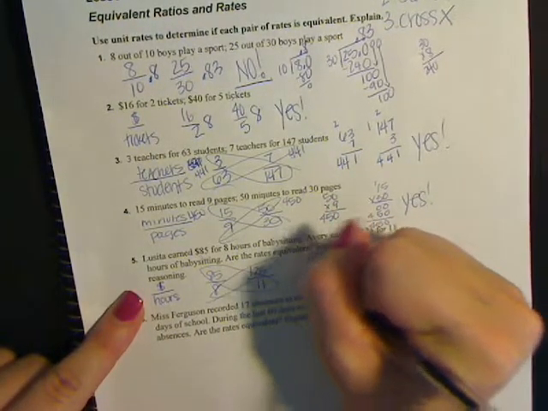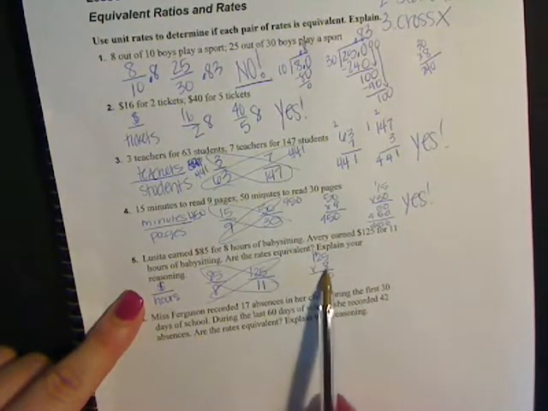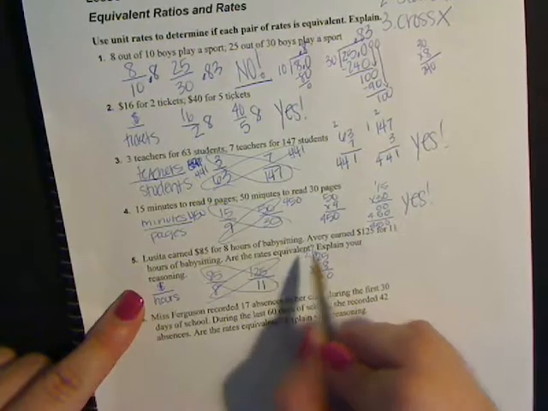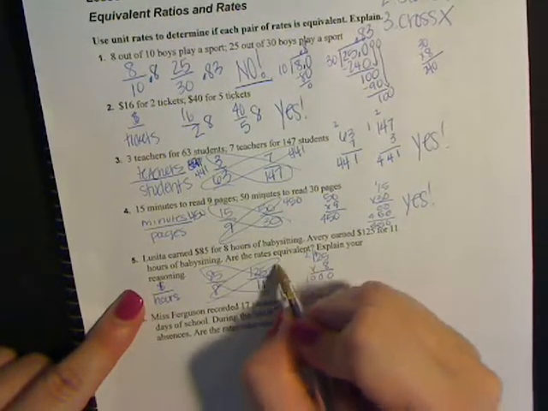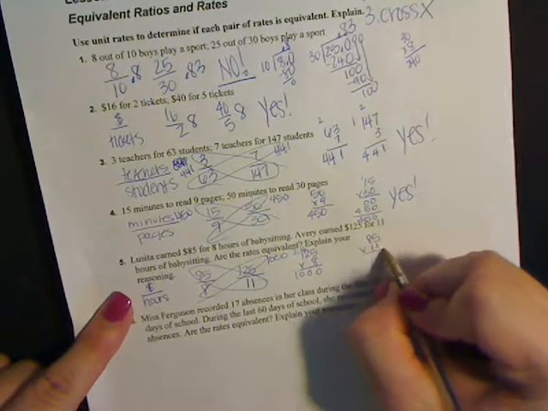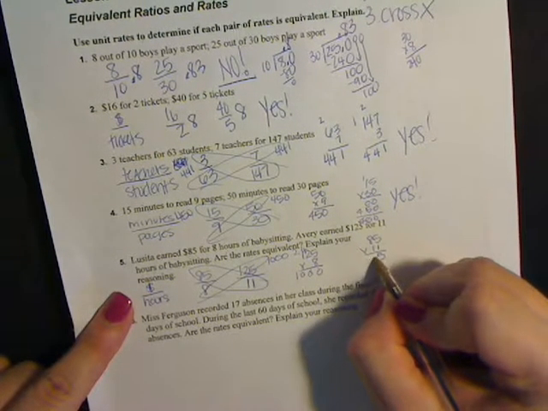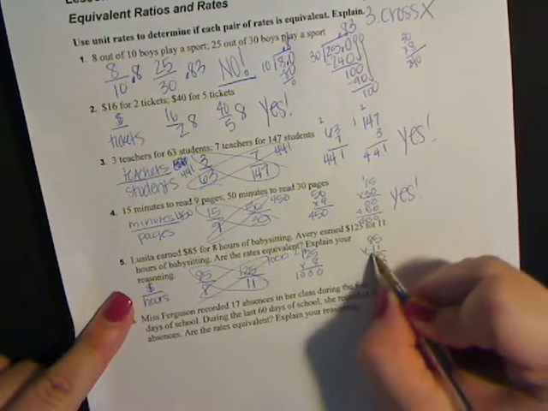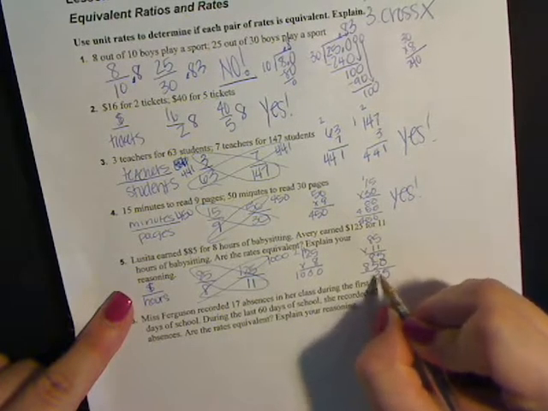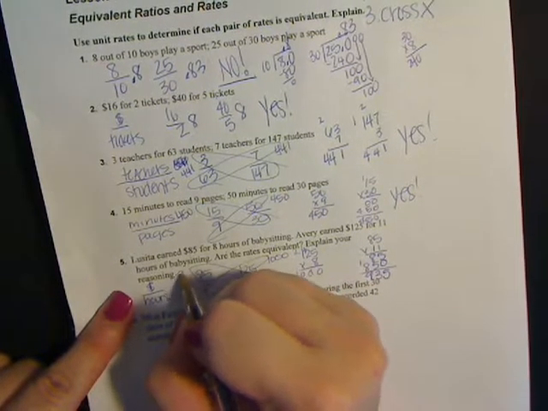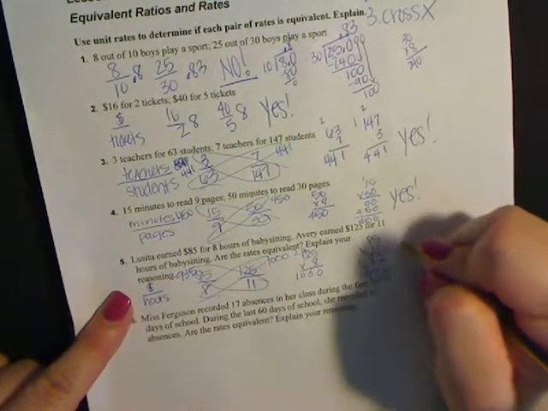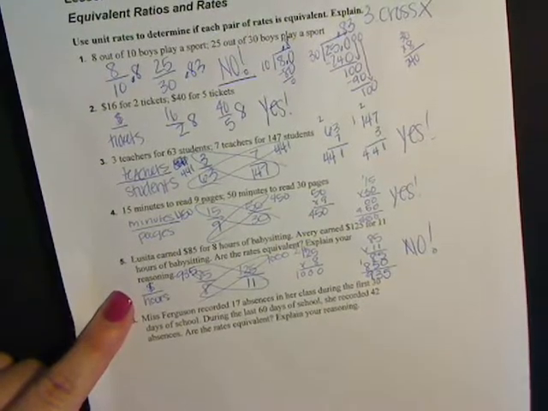125 times 8. 8 times 5 is 40, 8 times 2 is 16, plus 4 is 20, and 8 times 1 plus 2 is 10. So this would be 1,000. And then 85 times 11. Well, 1 times 5 is 5, 1 times 8 is 8. Add your 0. 1 times 5 is 5, 1 times 8 is 8. This one's 935. 935 and 1,000 is not the same number, so no, these are not equivalent.